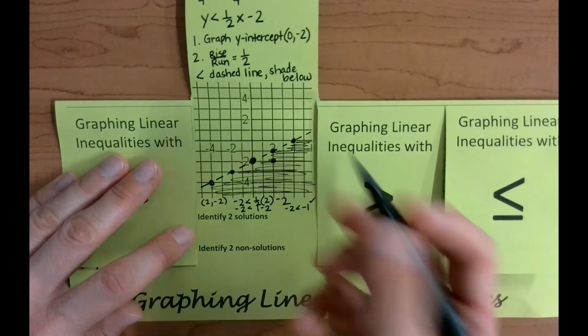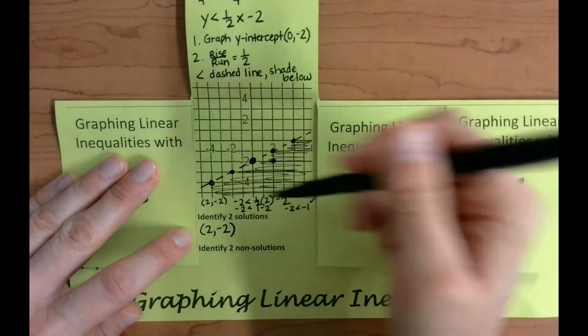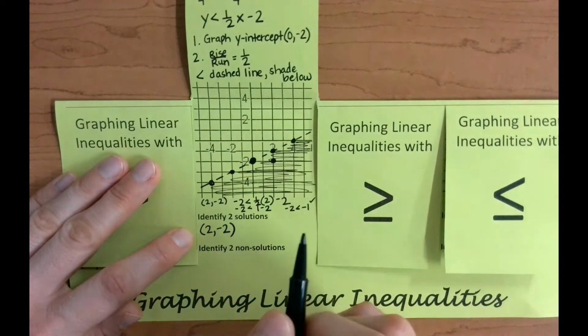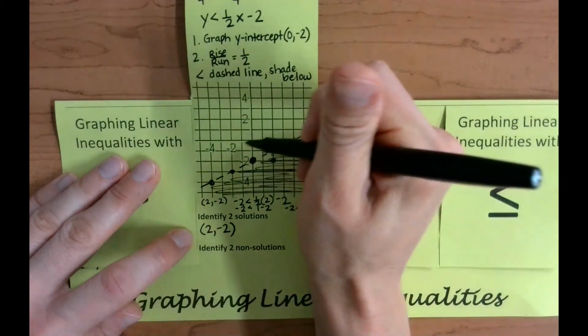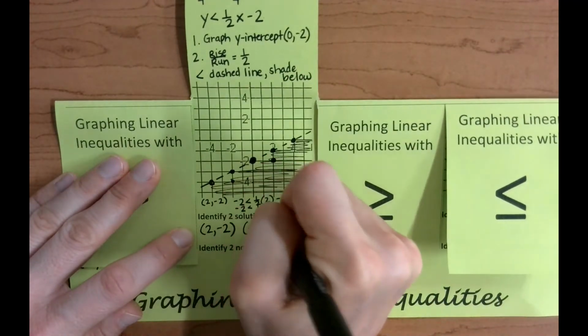All right, so that's one of my solutions, (2, -2). Now pick any other ordered pair that's in the shaded region. It can't be on this dashed line though. That's non-inclusive again. I'm going to do (-2, -4). This point would be a solution.